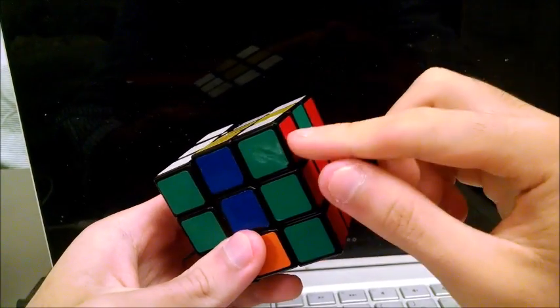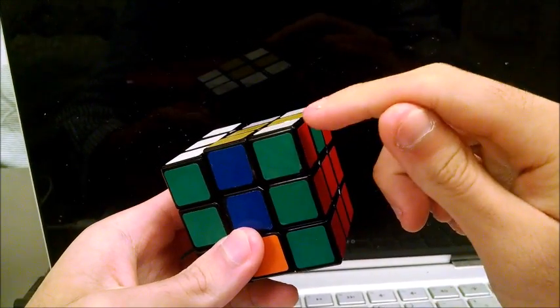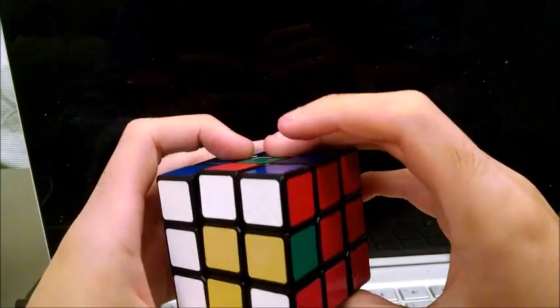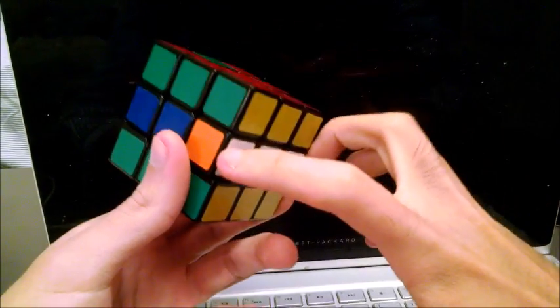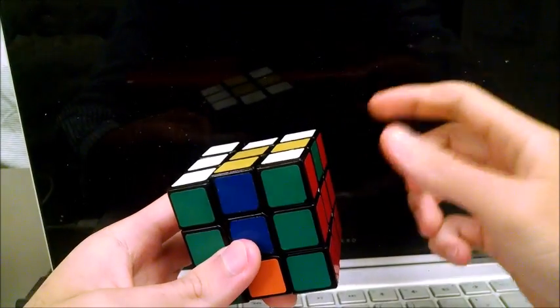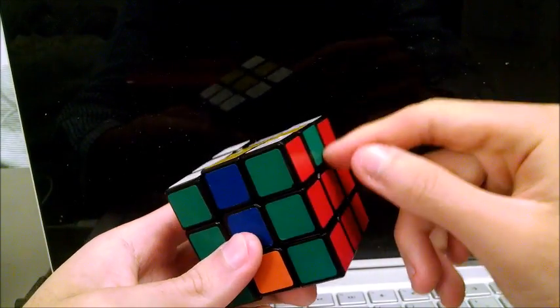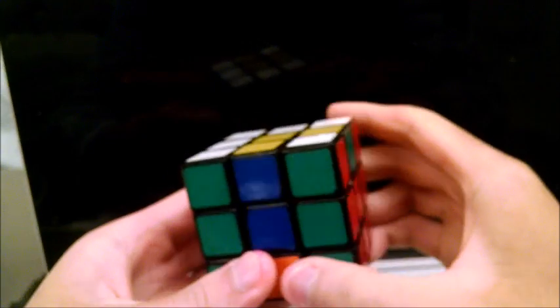So what's important here is determining what your two AUFs are, because that way, when you place this down, which is very simple, to get UL-UR on D, you know exactly what to do next. You don't have to look at the pieces or think about anything. You can just turn as fast as you can, and that's very important.